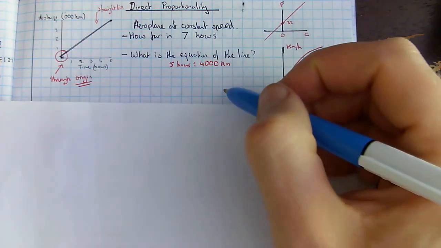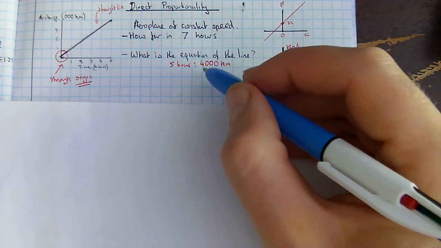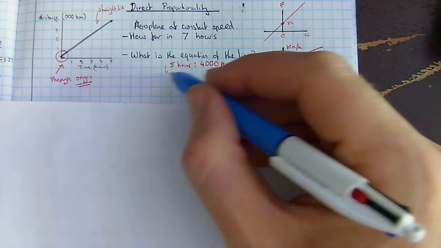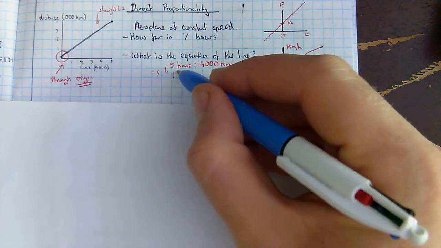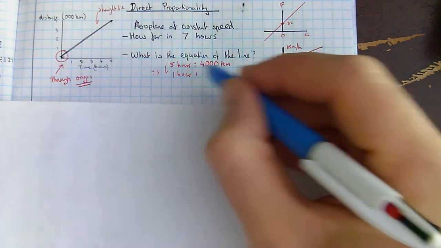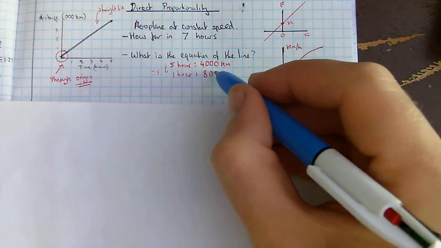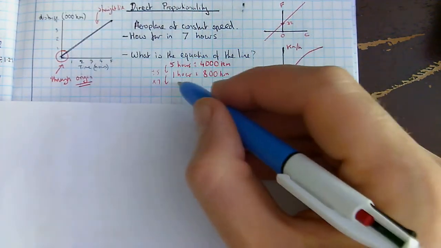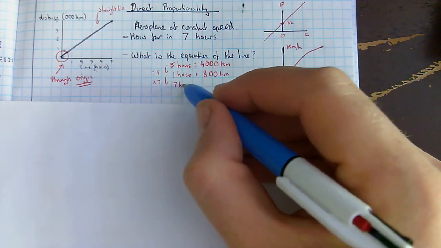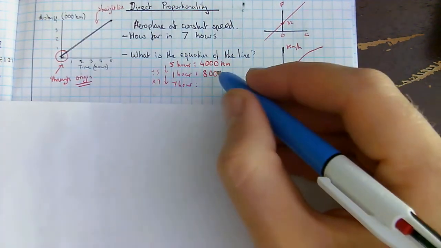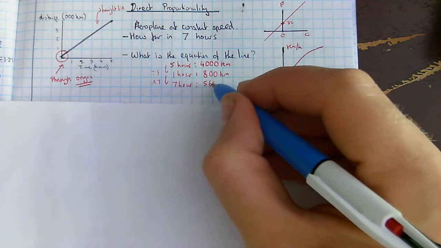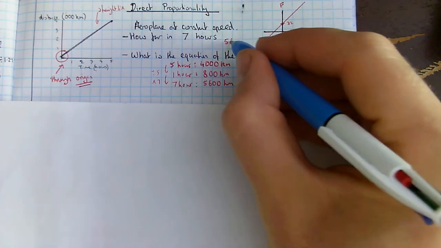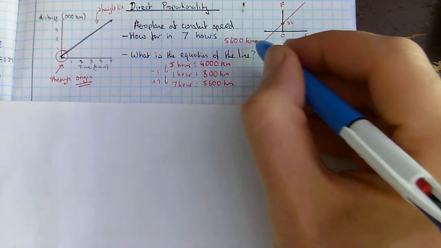So it wants to know how far we get in 7 hours. Well, we should be familiar with this. We're going to simplify it first. So in 1 hour, divide by 5 gives me 800 kilometres. So in 7 hours, times by 7, I would do 7 times 800, which is 5,600 kilometres. So in 7 hours, my aeroplane would have gone 5,600 kilometres.